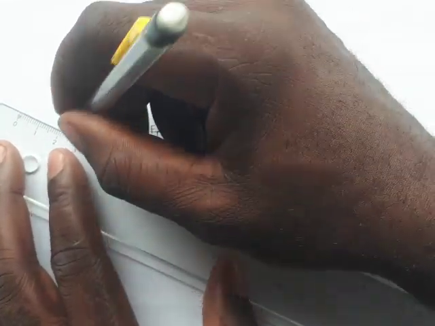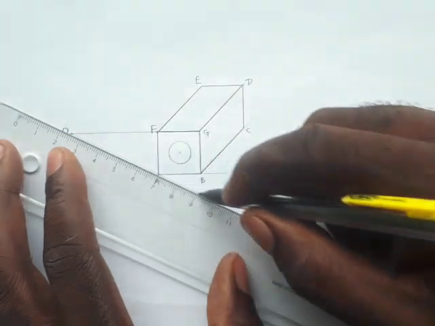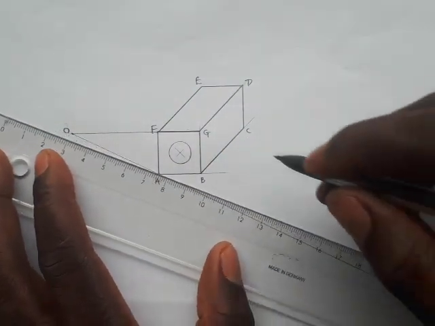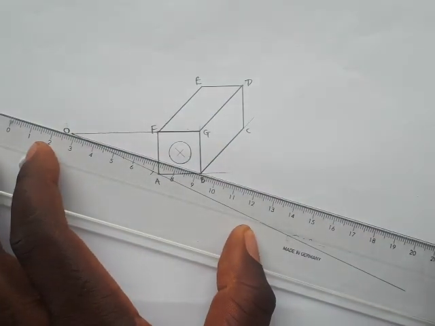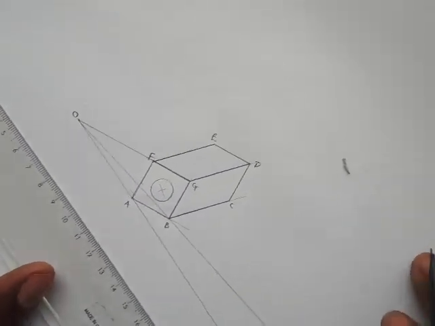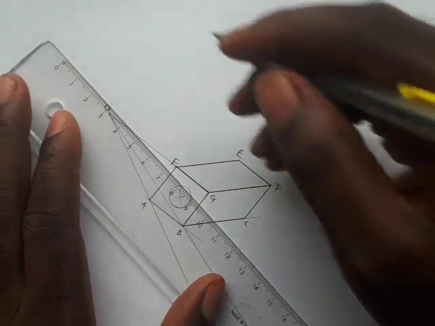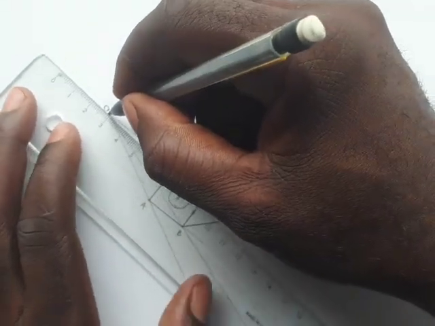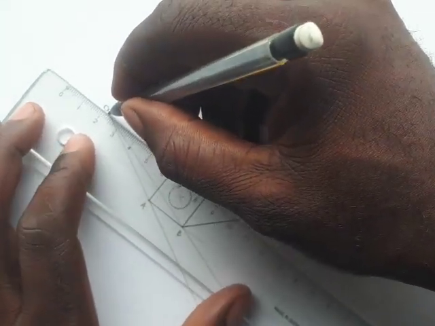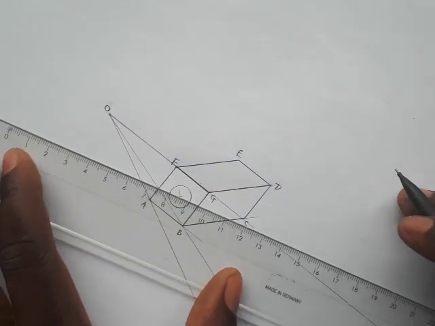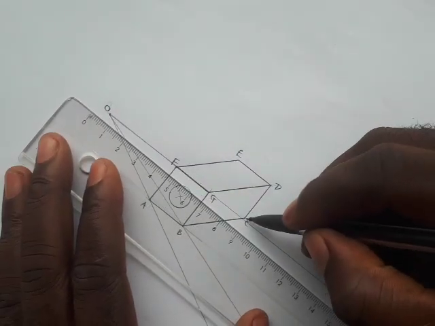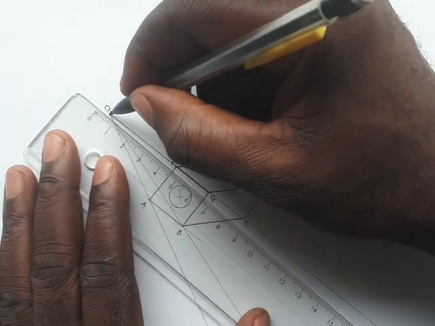Thin lines, like that, through B, thin lines. Then, sorry, I have to tilt this a little bit. Thin lines through F. So F and G, they are corresponding, so you just draw it out with thin lines. Then through C, you can see C is there, don't miss it.